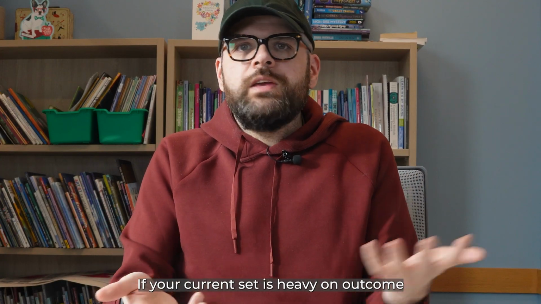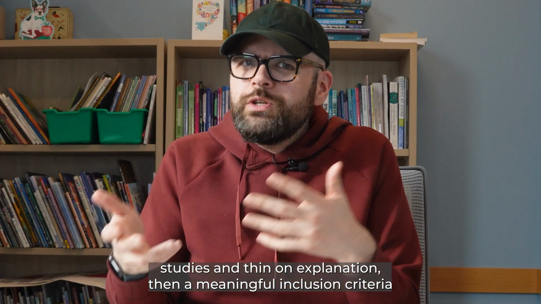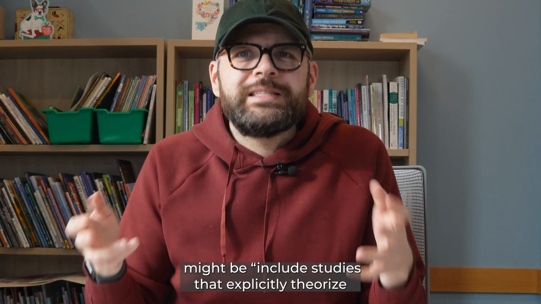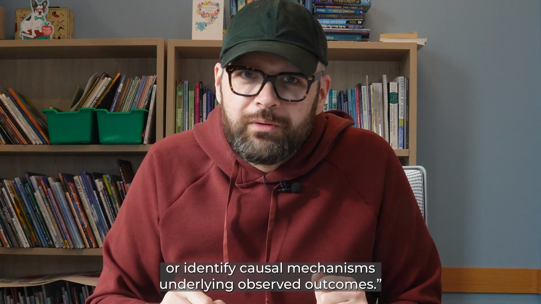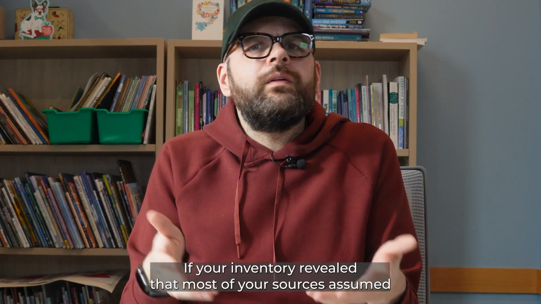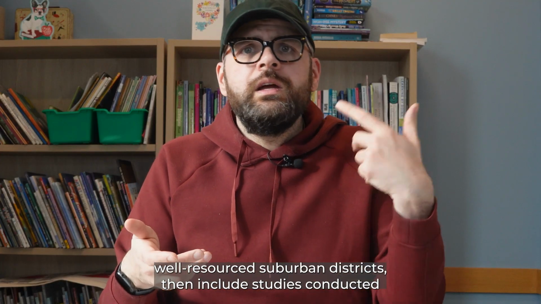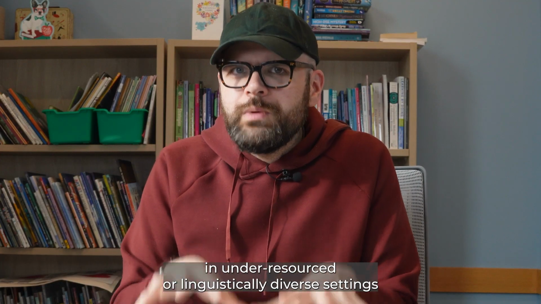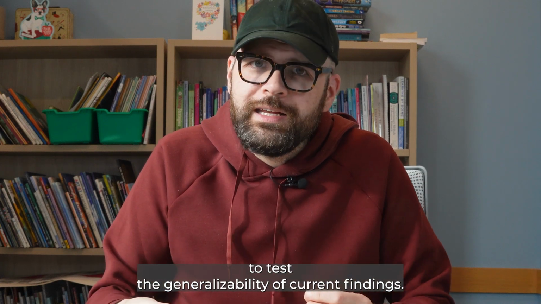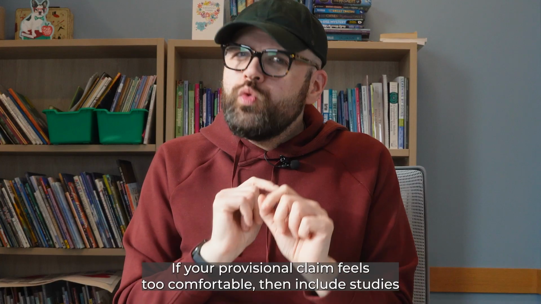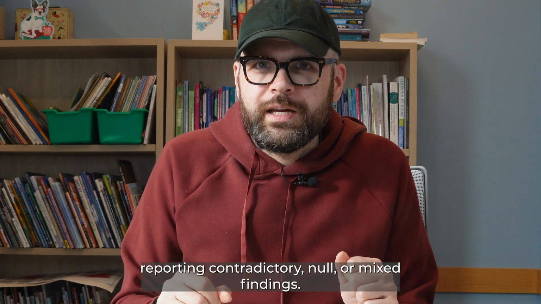If your current set is heavy on outcome studies and thin on explanation, then a meaningful inclusion criterion might be: include studies that explicitly theorize or identify causal mechanisms underlying observed outcomes. If your inventory revealed that most of your sources assumed well-resourced suburban districts, then include studies conducted in under-resourced or linguistically diverse settings to test the generalizability of current findings. If your provisional claim feels too comfortable, then include studies reporting contradictory, null, or mixed findings.